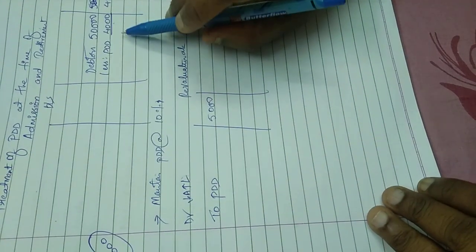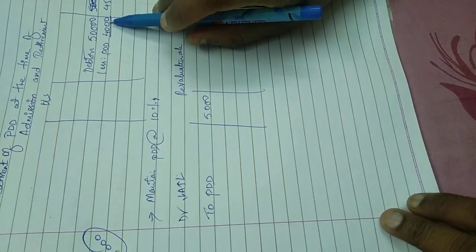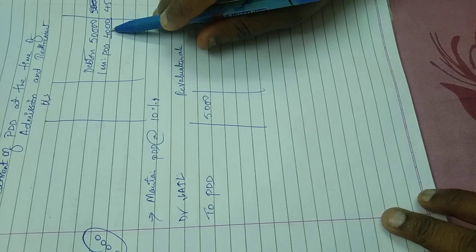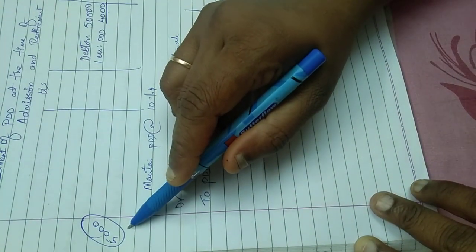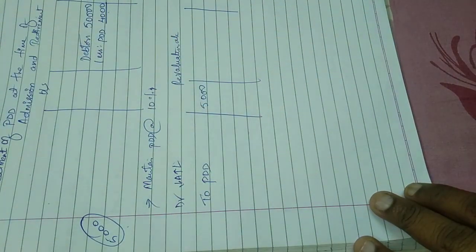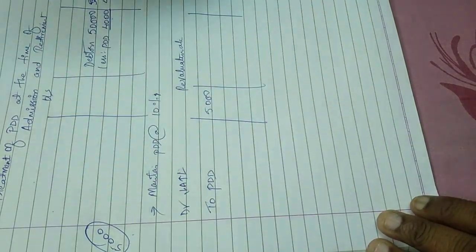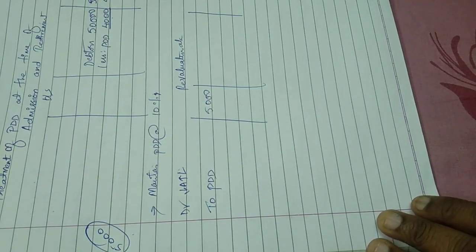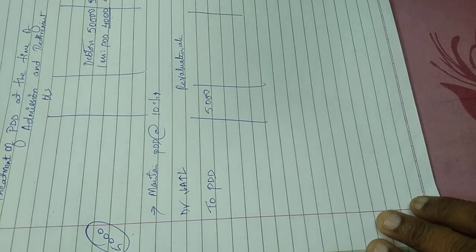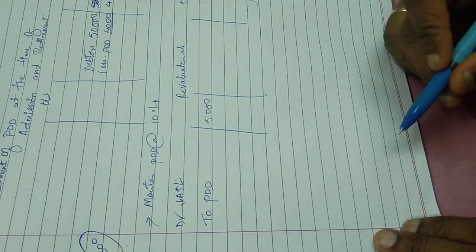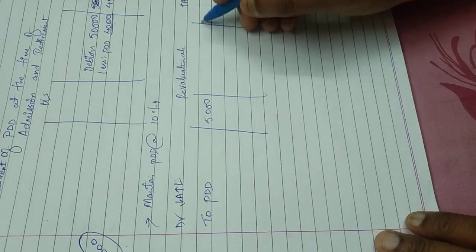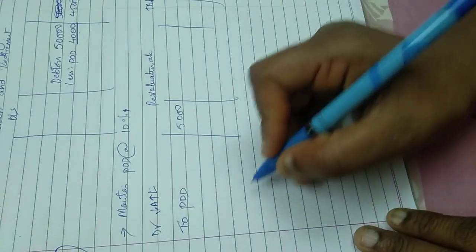Have they maintained anything in the box? Have they maintained PDD already? Yes, they've kept 4,000. But how much should you maintain? 5,000. Which means in the box there's 4,000, but you should keep 5,000. Now what will you do to make it 5,000? You will put another 1,000, or increase it by 1,000. Now which side will the increase in PDD come? It will come this side. Okay, this is the second type I'm telling.